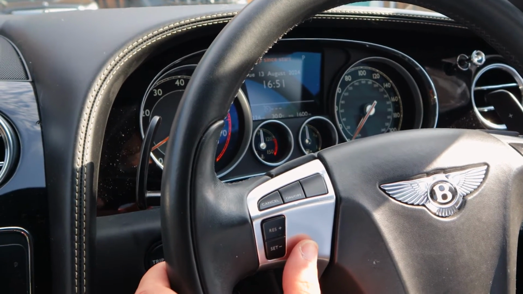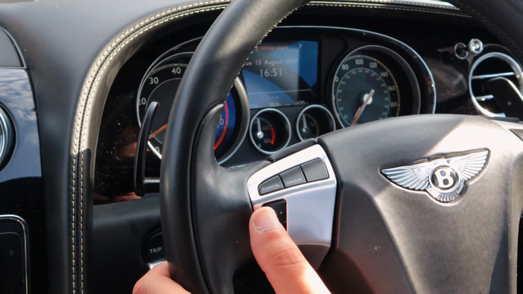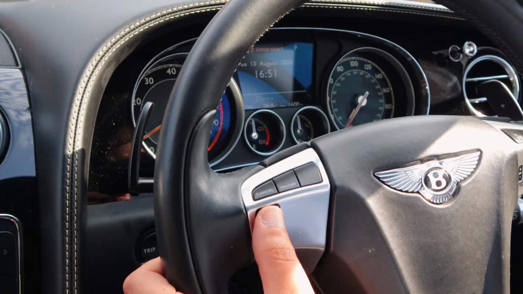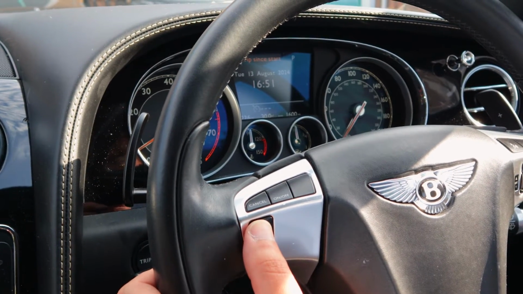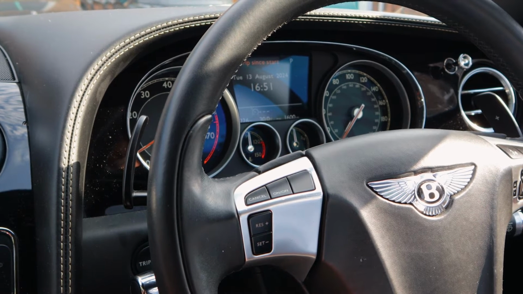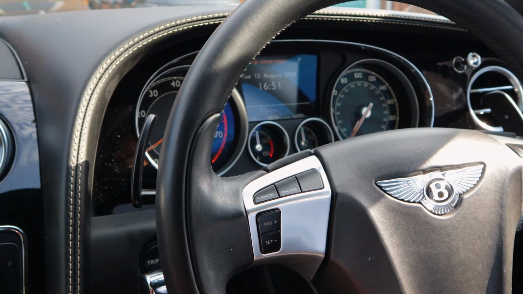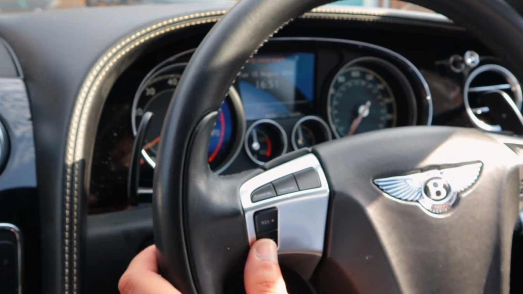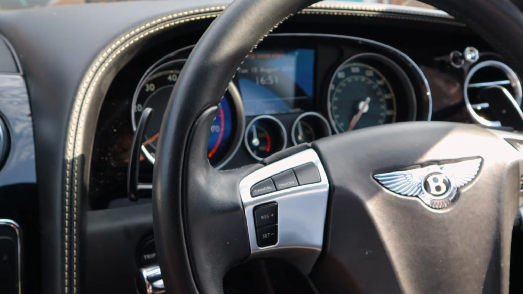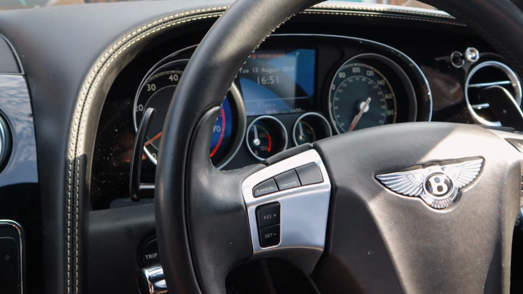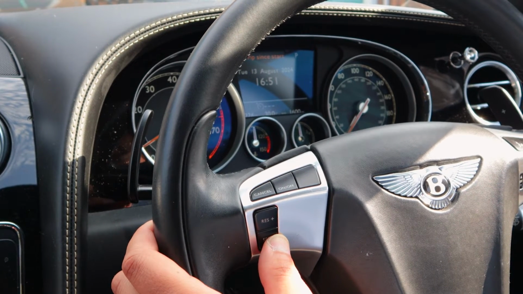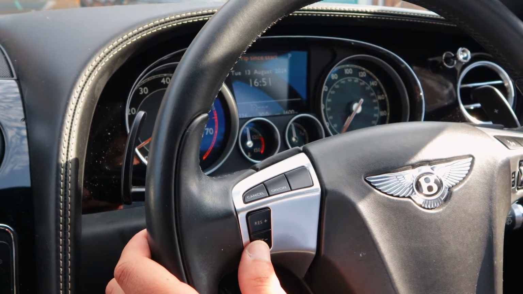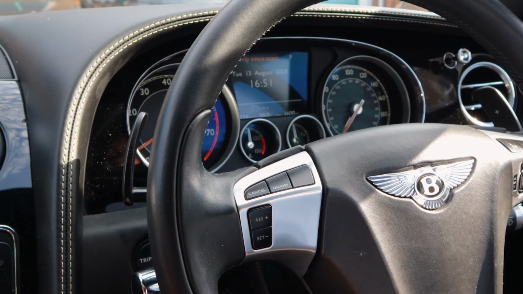The two lower buttons are to reset. So if you have cancelled and you want to reset back up to the speed that you were previously set at, you can hit the reset button. And if you want to set a new speed, you can just cruise up to that speed using your accelerator, press the set button, and your cruise control will hold you at that speed. It also has a plus and minus button on the same buttons, and you can use these to increase and decrease your speed whilst setting cruise control.